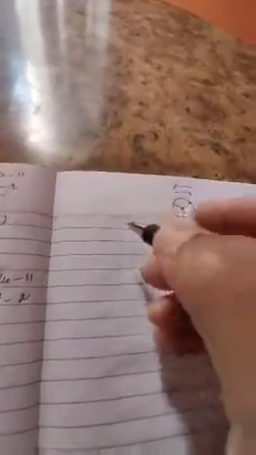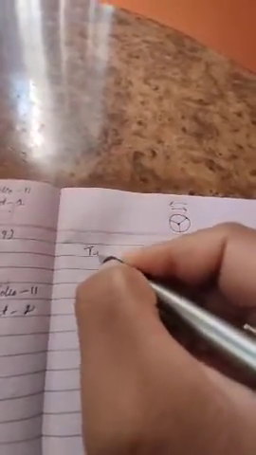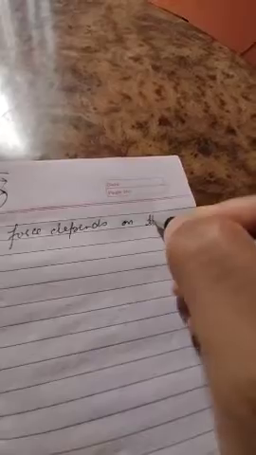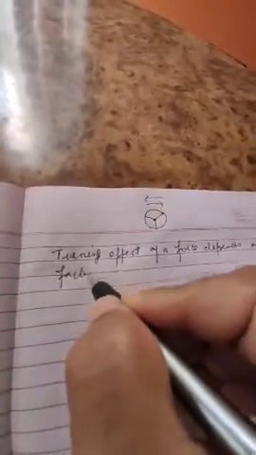Now the turning effect depends upon two factors. Turning effect of a force depends on two factors.